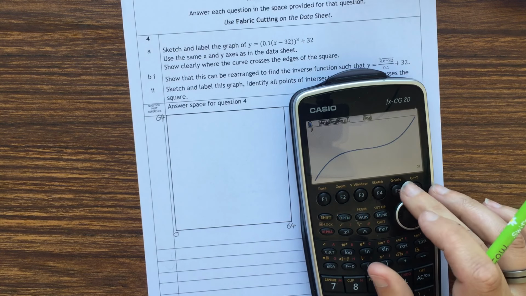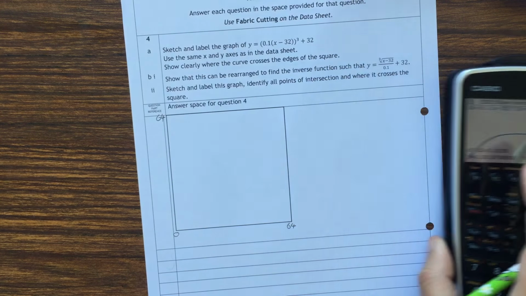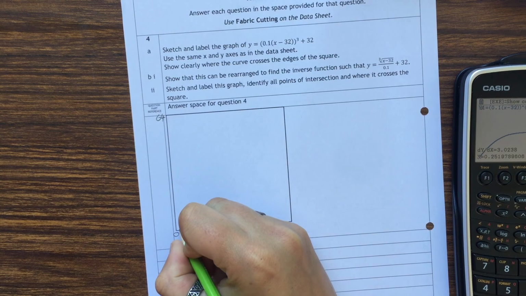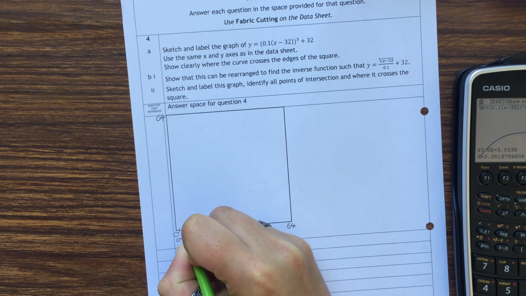What we're going to need to find out here is the root. So when x is 0.25, y is 0. So that's going to go through a point there, which is 0.25.